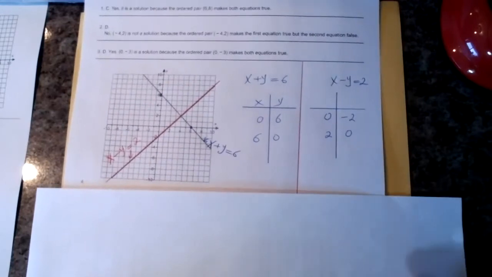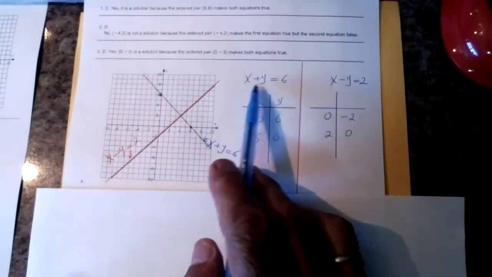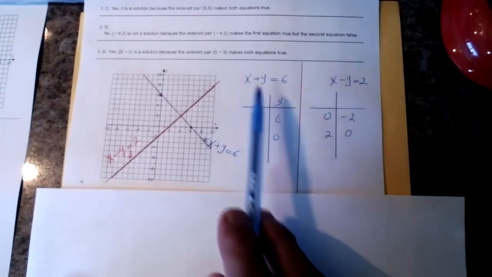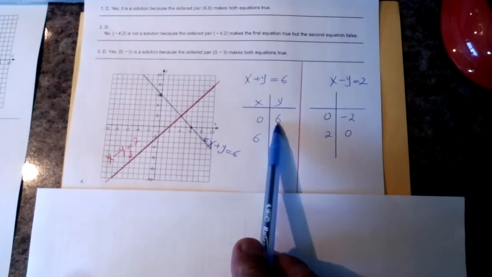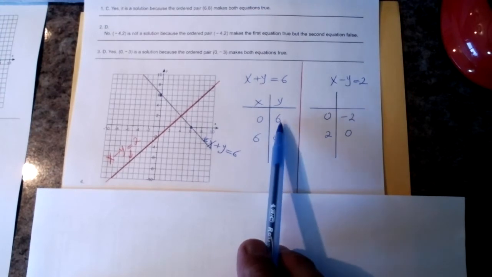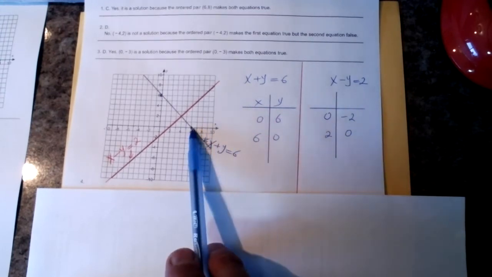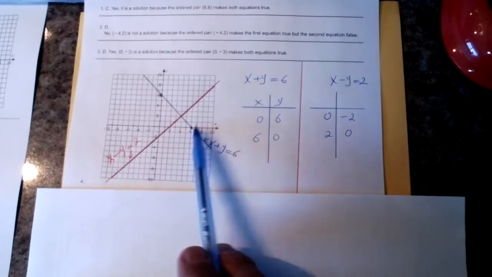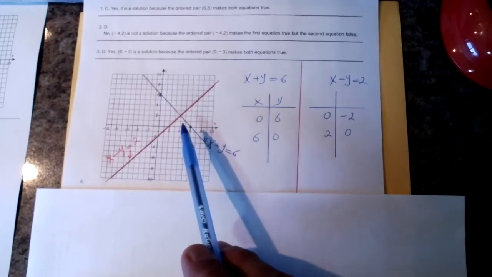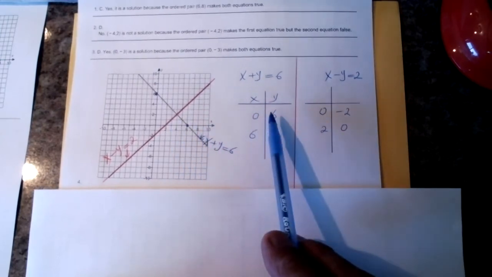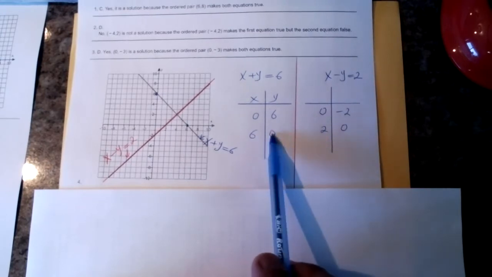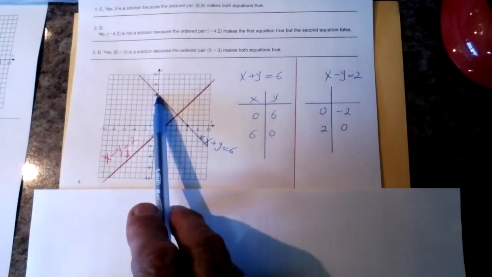See? To graph the first one, I substitute 0 for x to find the y value. So the first point is (0, 6), which is this point. They call it the intercept. Once you put 0 for x, find the y, or put 0 for y and find the x. So the second point, which is the other intercept, is this point.